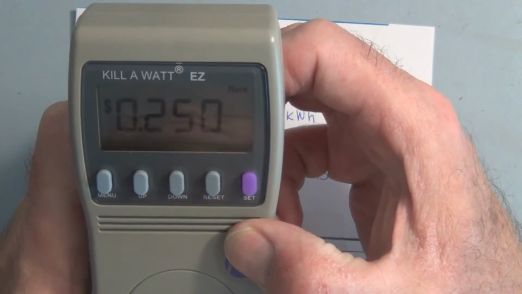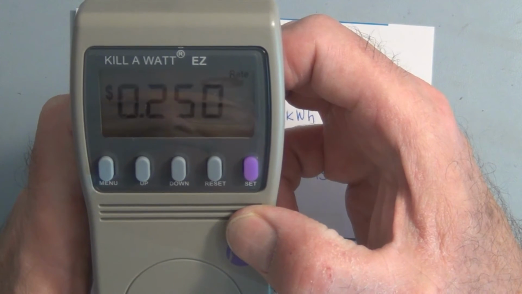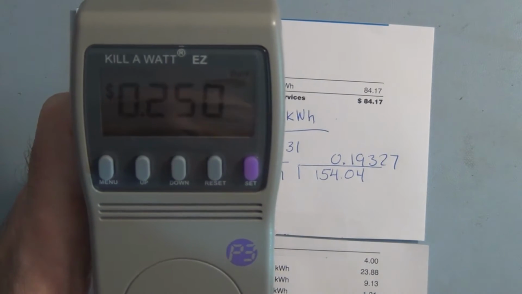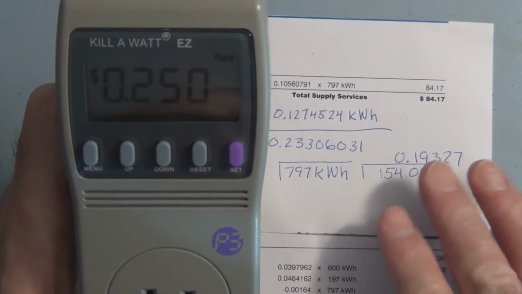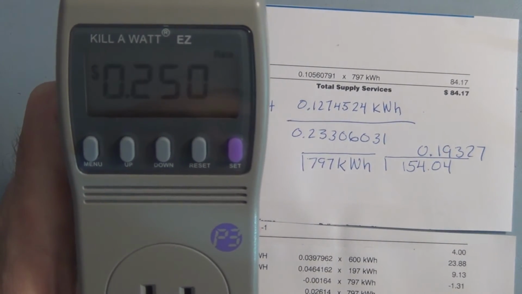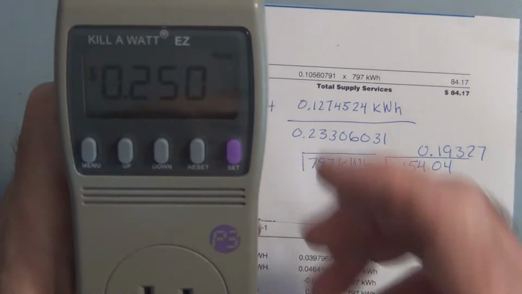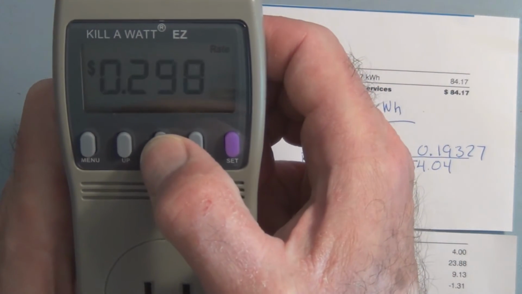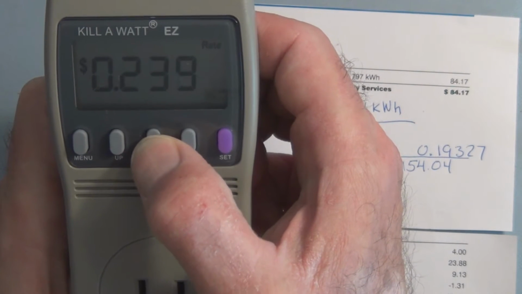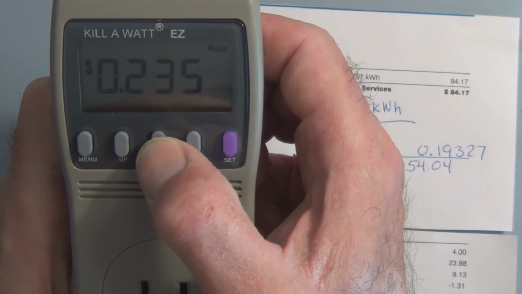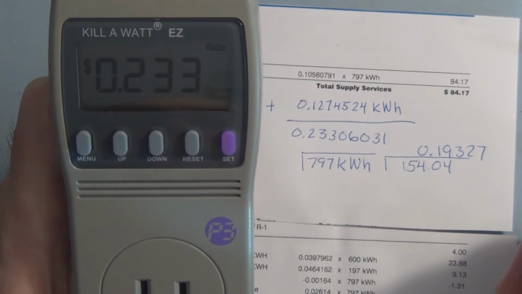And that's flashing. Looks like it has a default of 0.25 or 25 cents per kilowatt hour, which is actually close to the 23 cents. So all I need to do is hit the down button. You can hear it beeping there. And that's the rate I'm going to enter.